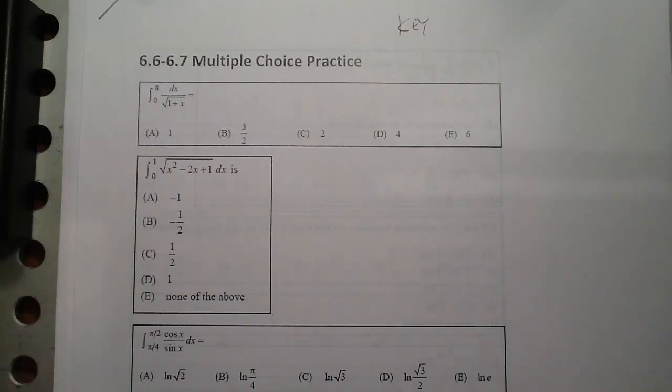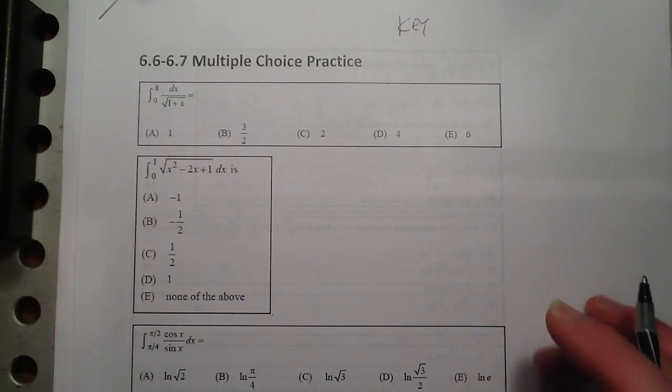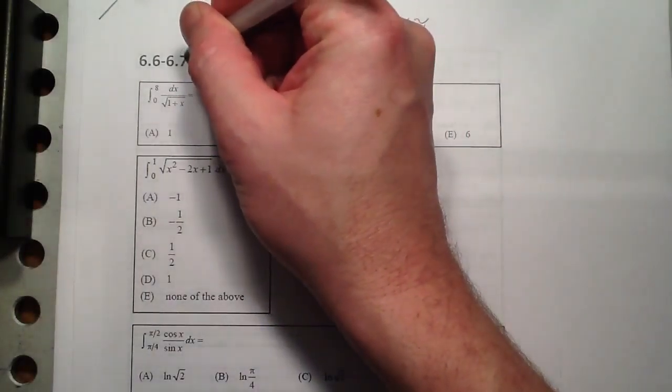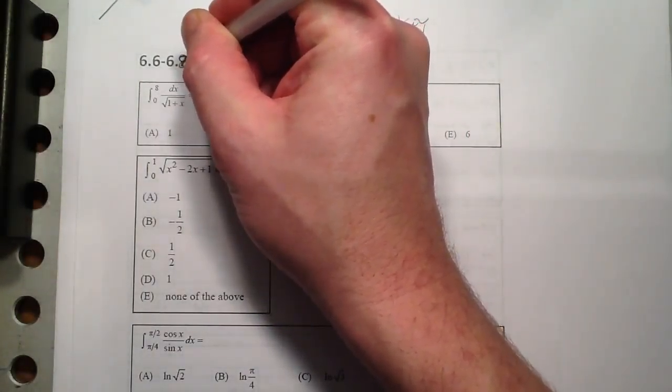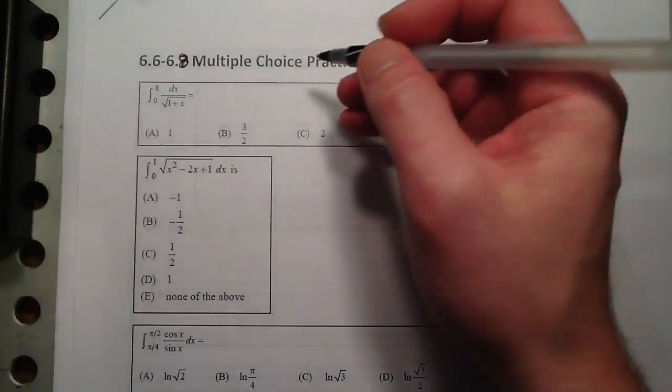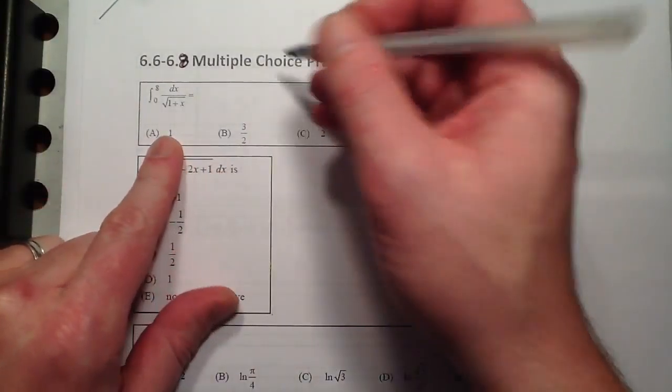Okay, here are the solutions for your multiple choice questions for 6.6 and 6.7. Actually, it's 6.6 and 6.8. The wrong section numbers. We skipped 6.7 for now, and not that that really matters. All right, so let's see here.